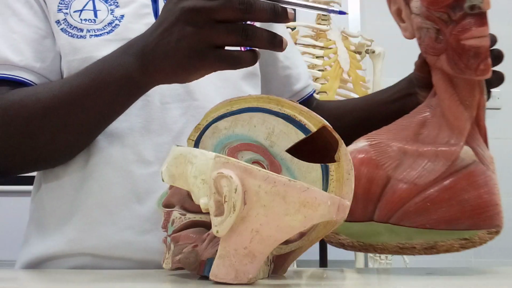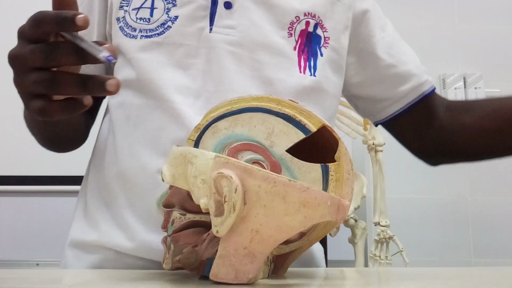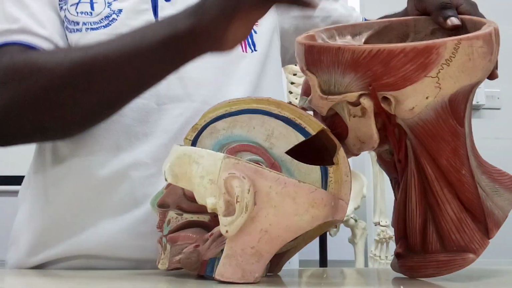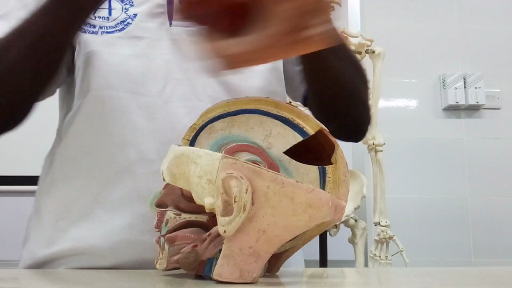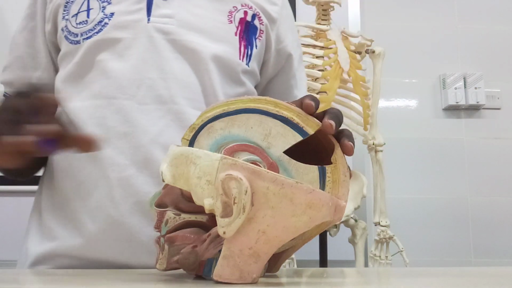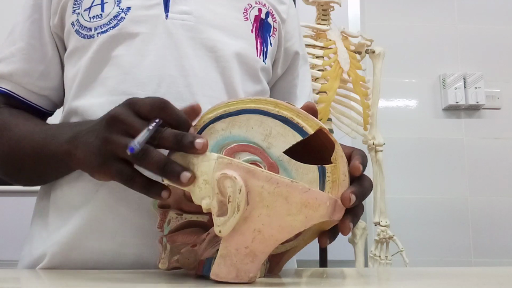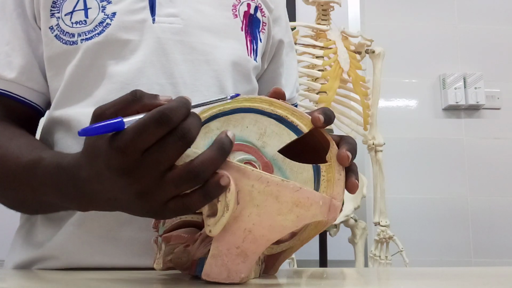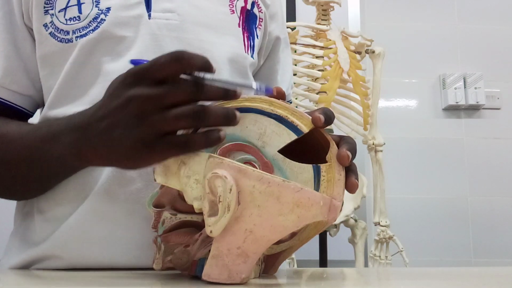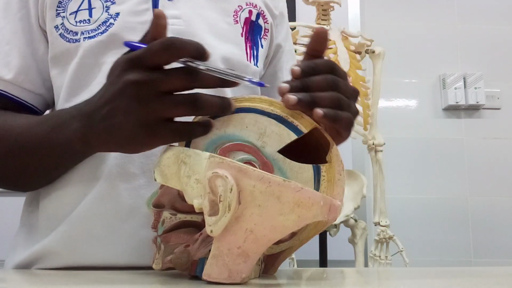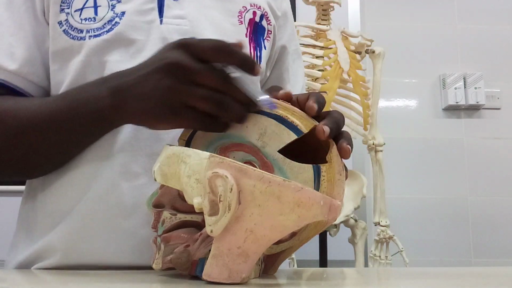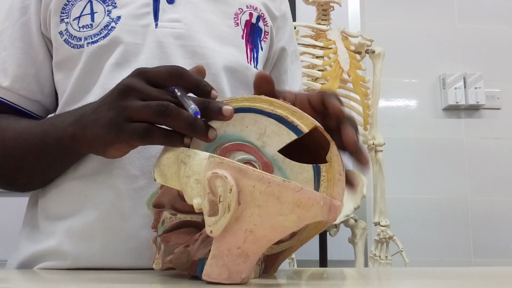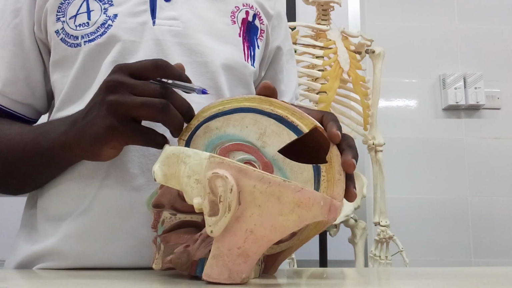Apart from that, the temporalis muscle will also find some attachment to it. Now, the next layer which we've seen is the epicranium. This epicranium will be important in giving protection and mobility to the scalp. Okay, epicranial aponeurosis will be important in protecting and, apart from that, give some kind of mobility to the scalp. So that's the epicranial aponeurosis.